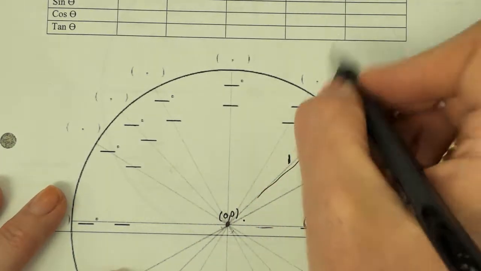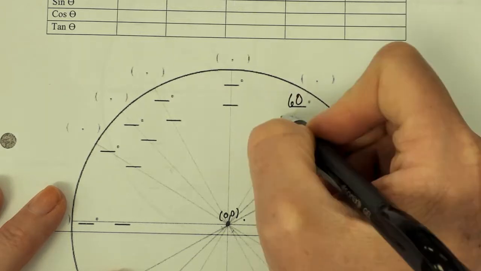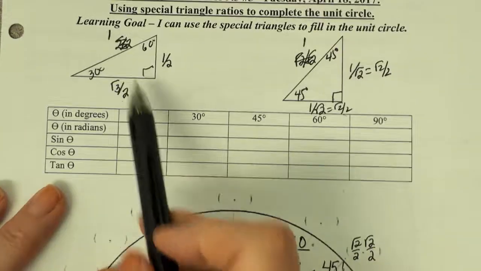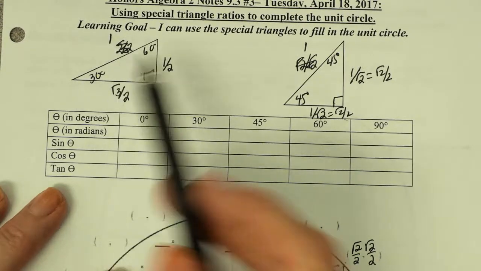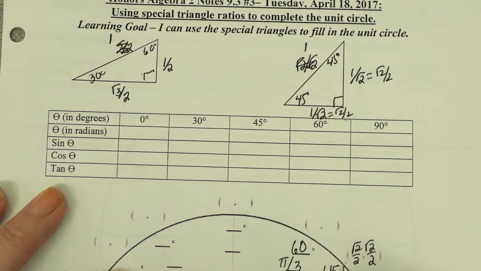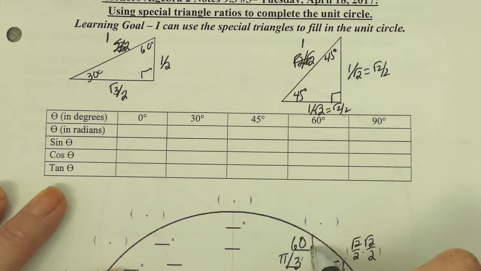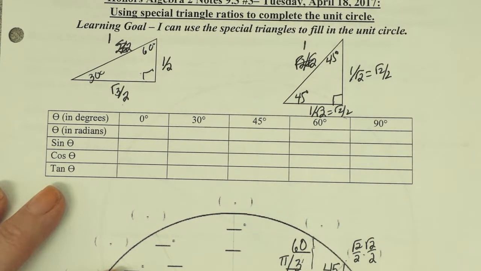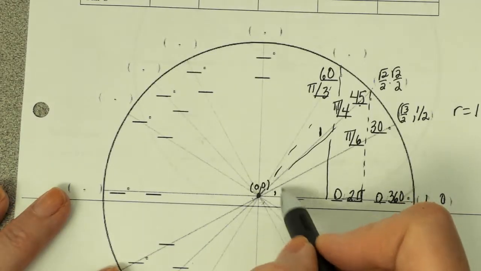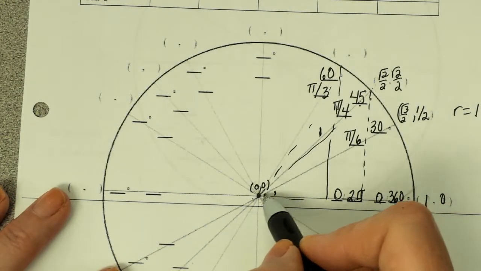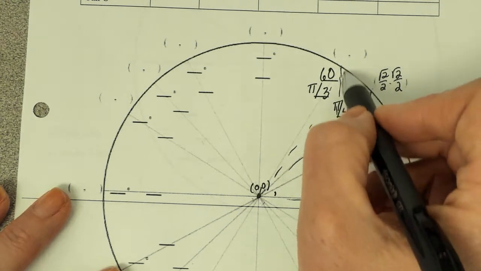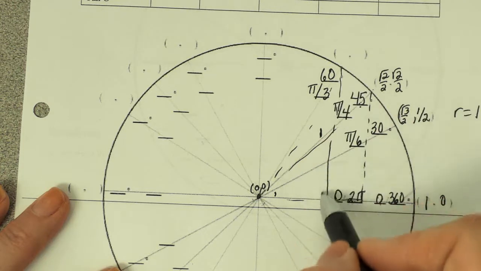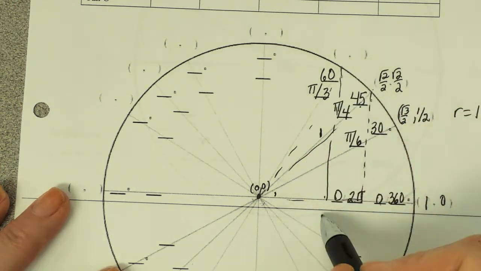The next angle that we come to is 60 degrees. What is it, guys? Pi over 3. So now I have to take this triangle, but I have to rotate it around. If this is at 60 degrees here, across from the 60 degrees is that radical 3 over 2. Is that an x or a y there of radical 3 over 2? It's a y value, isn't it?